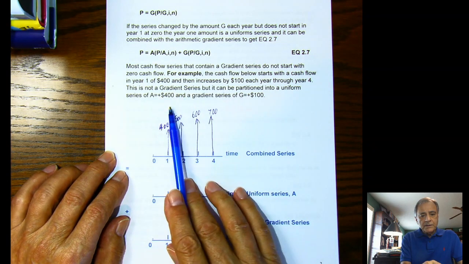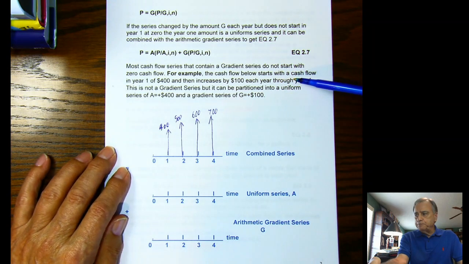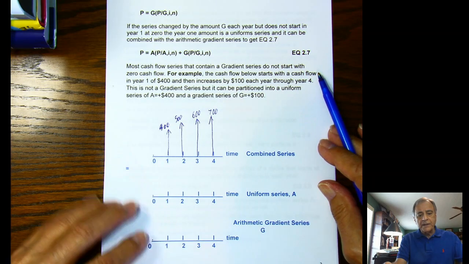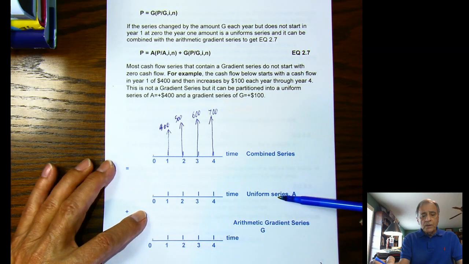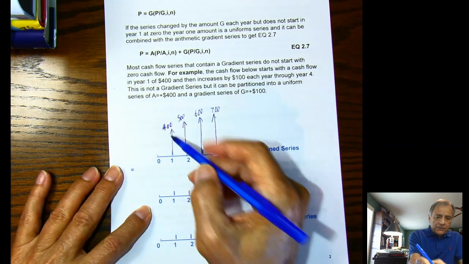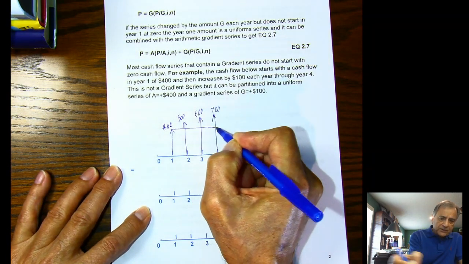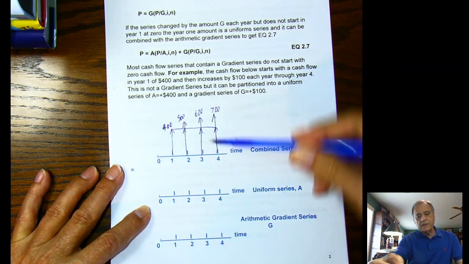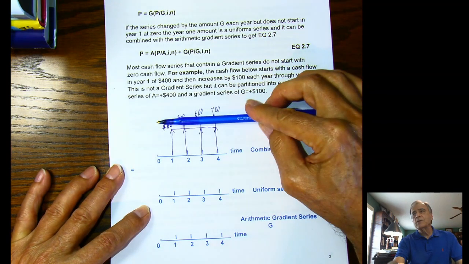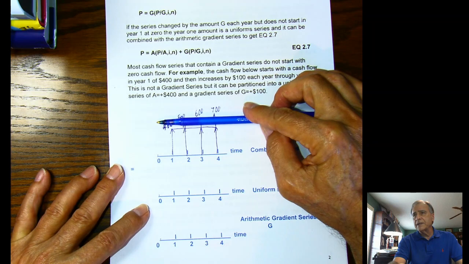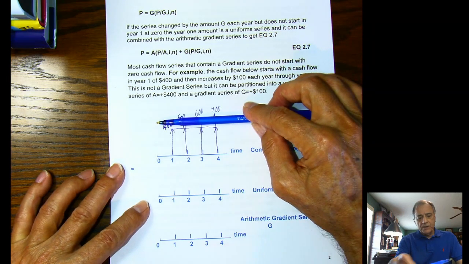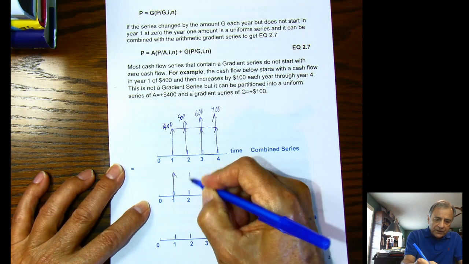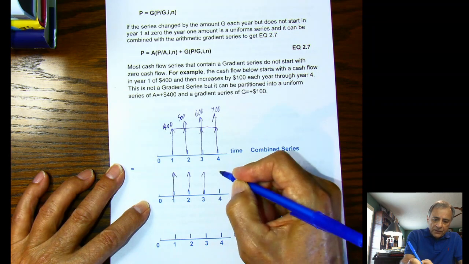And let's see, where's the interest rate? I'll get to the interest rate, I guess, on the next page. Okay, so what I'm going to do is cut off the $400 there, and what does the bottom part of these cash flows look like? Well, that looks like a uniform series that we studied in the last class.